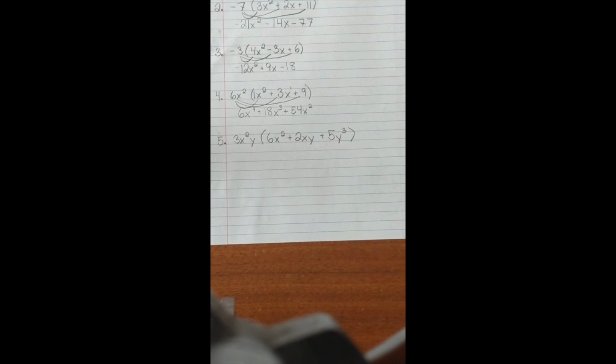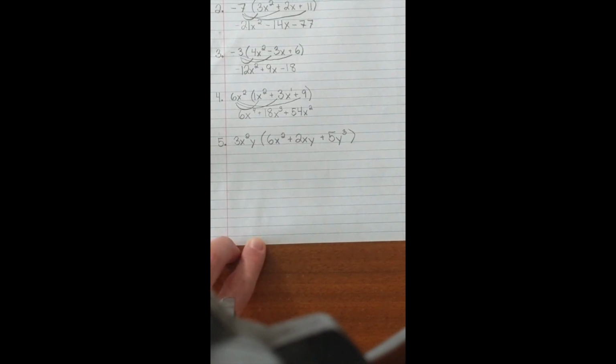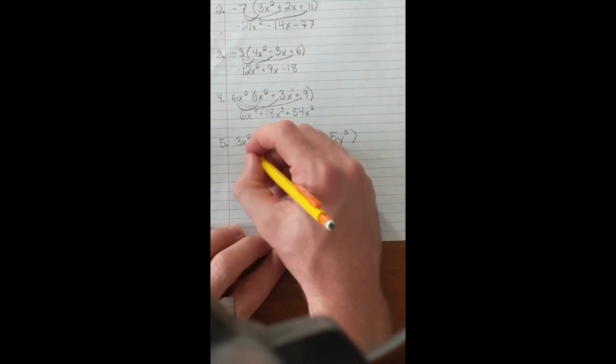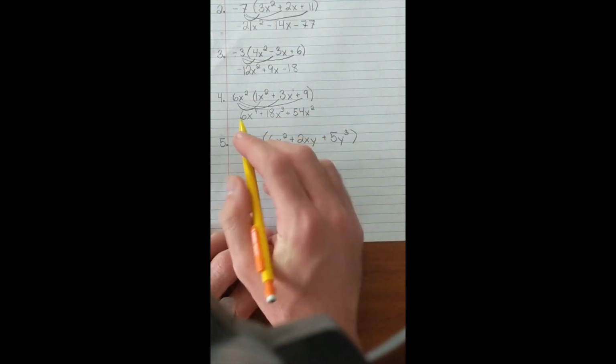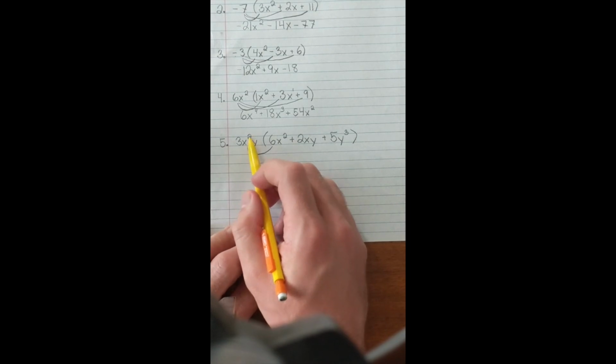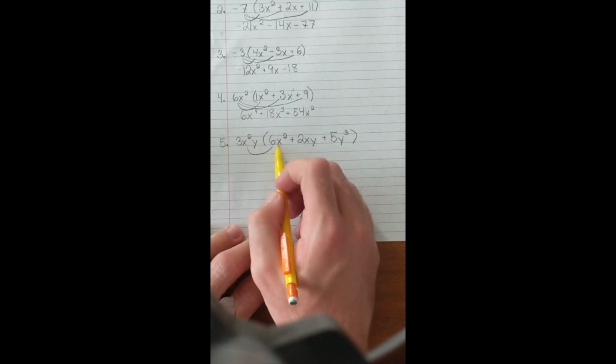All right, number 5 is a good one because I think many people were a little bit confused on what to do if we were multiplying with multiple variables. So this time we are distributing 3x to the second y into the trinomial. So if I walk us through this one, if we multiply or distribute that into the first term, we have 3x squared y times 6x squared.